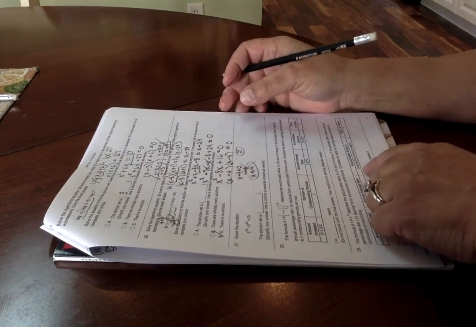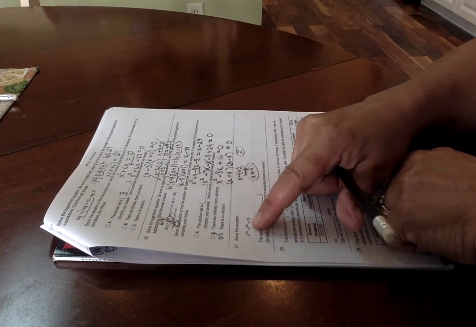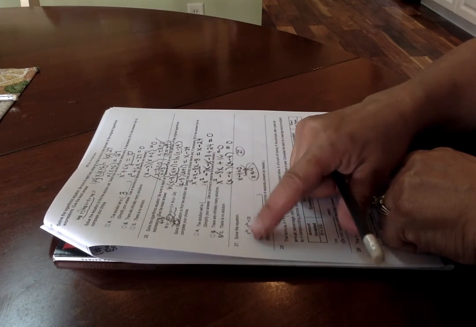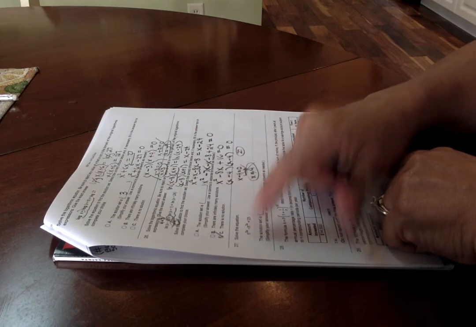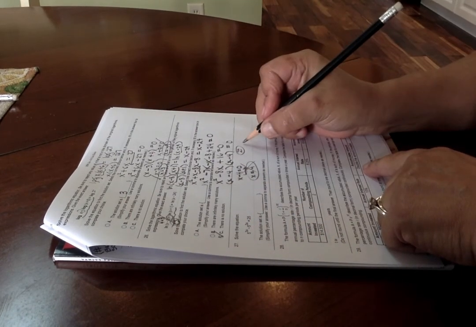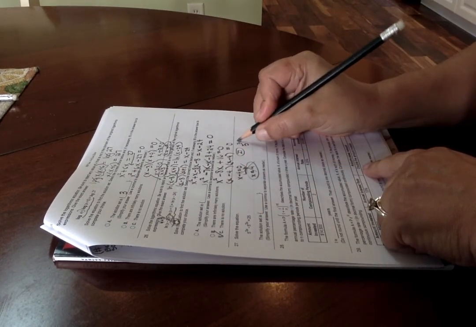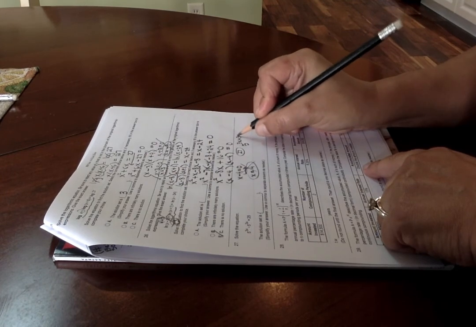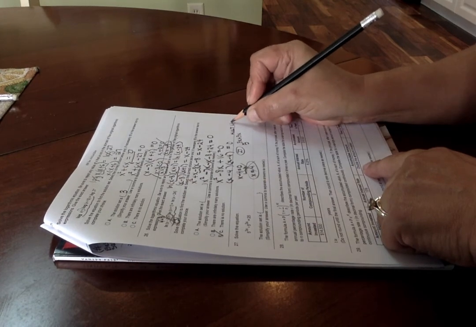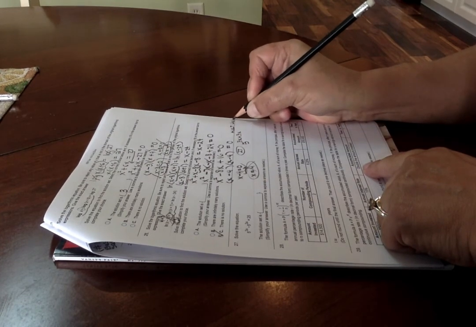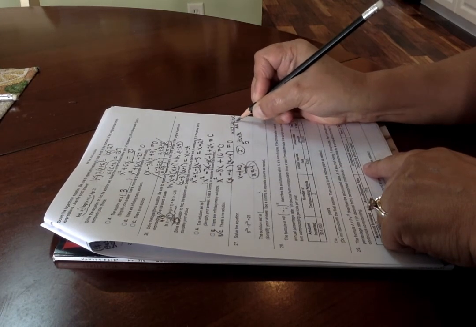Okay, number 27. We have 5 to the 3x times 5 to the 3x. So when you are multiplying exponential expressions and their bases are alike, you can add the powers. This is the power rule. And so this would be adding up these exponents when multiplying like bases. You add the powers.